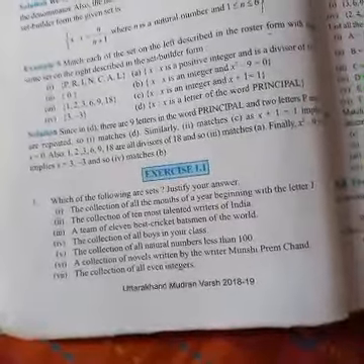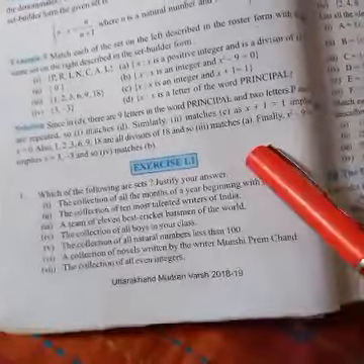Question number 1 is the collection of all months of a year beginning with the letter J. So students, you need to focus on one thing: something which is finite and which is true for all will come under sets. Like we have 12 months in a year, in which January, June and July are the 3 months which start with the letter J, and that is true for all. If you ask this question to the whole class, every student will answer January, June and July. So question 1 is a set.